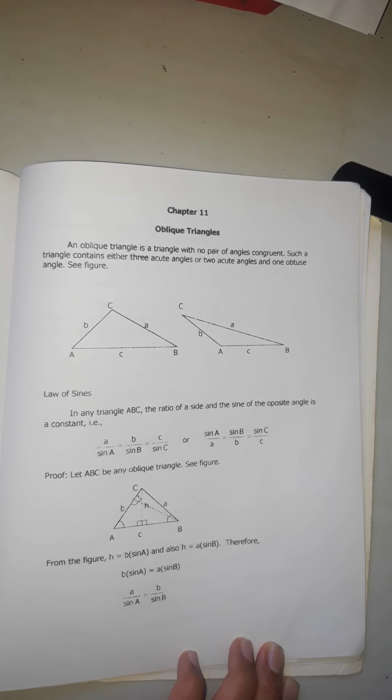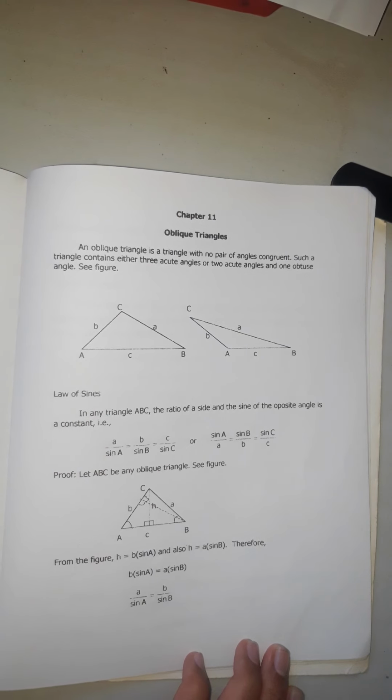So in solving for oblique triangles, we consider the law of sine. In any triangle ABC, the ratio of a side and the sine of the opposite angle is a constant. So you have A over sine A, B over sine B equal to C over sine C, or the reverse, but normally we use the first one.